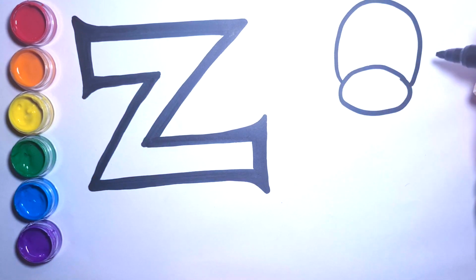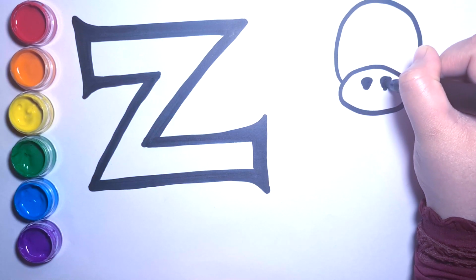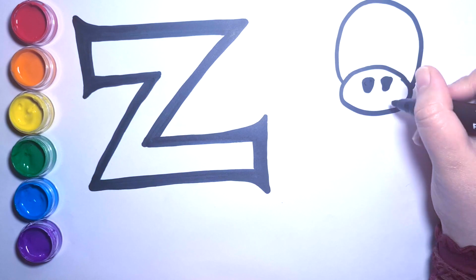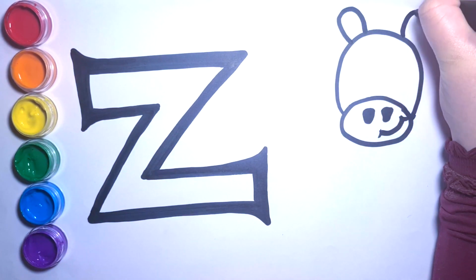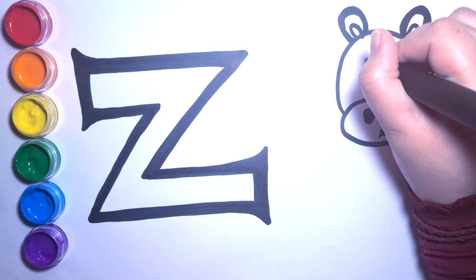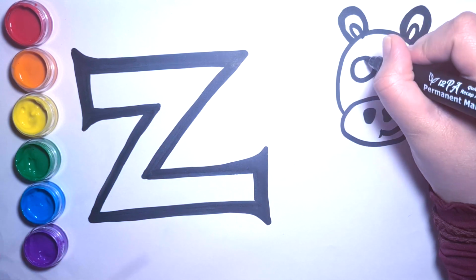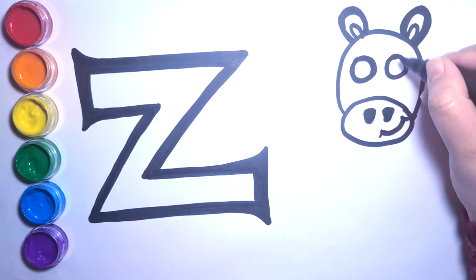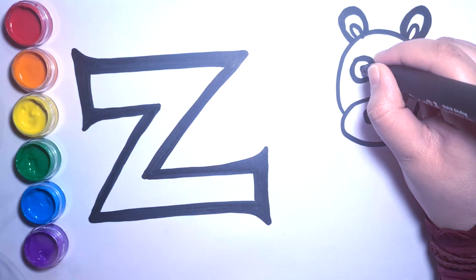I'm drawing one thing that begins with the letter Z. Can you guess what it is? I'll give you a clue. It is usually found in the zoo or the African safari. It starts with Z. Z. Good job! It's a zebra! Well done!